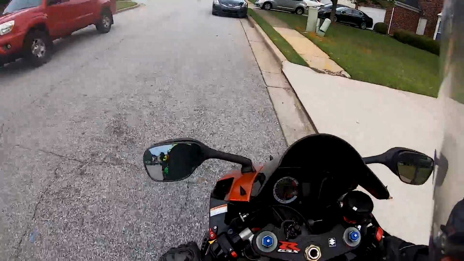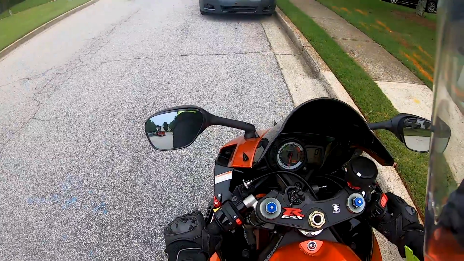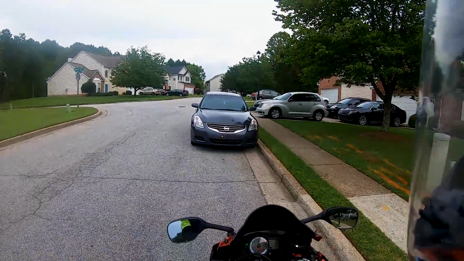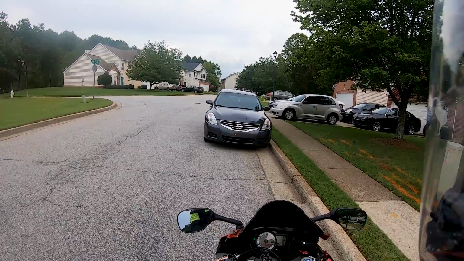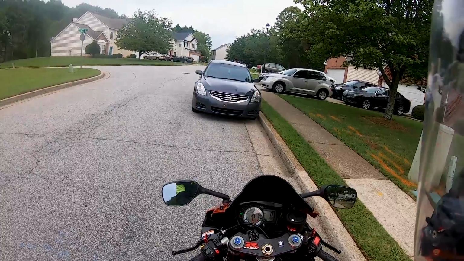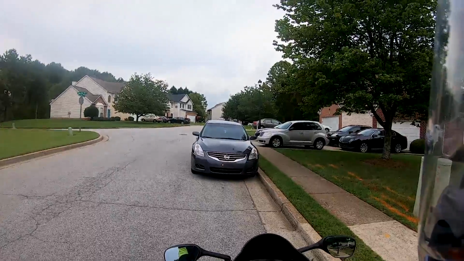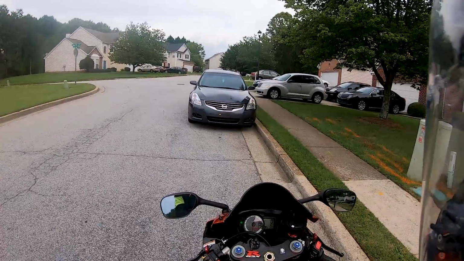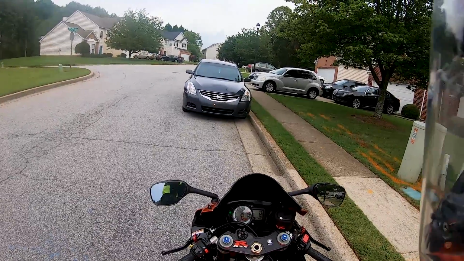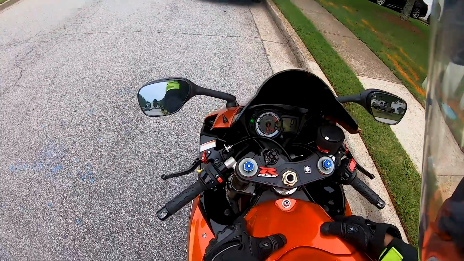For the first mode, we're gonna start with A mode. Keep in mind, A mode is supposed to give you the full power of the bike. B mode is supposed to give you 80% of the power, and C mode is supposed to be about 60% of the power. It's meant for traction control, for rain and wet roads, to keep you up and running. So the first mode we're going to start with is A mode.